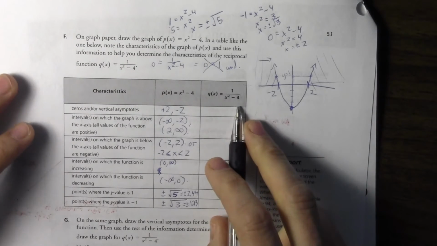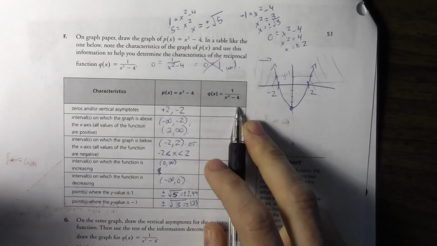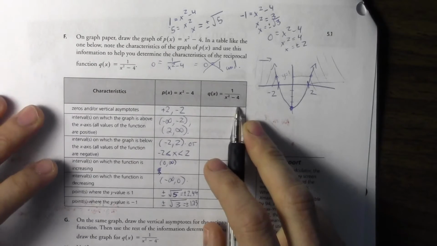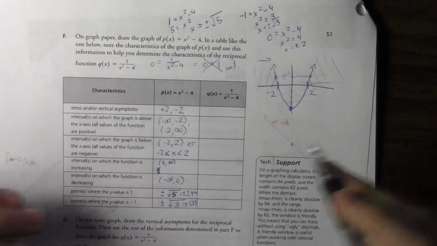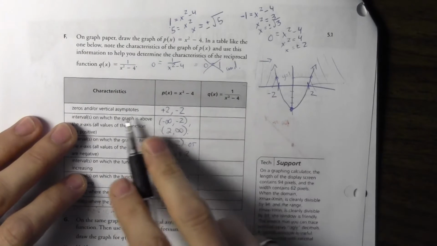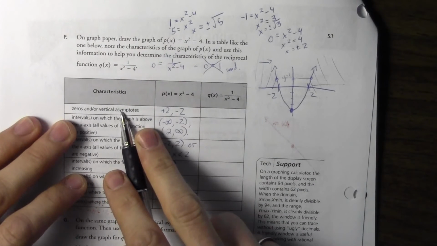So what does that mean practically on the graph if there are no zeros? There's an asymptote. You could say that, but in other words, it just doesn't cross 0. It doesn't touch the x-axis. But you're right, there is a vertical asymptote somewhere. Where would that be?